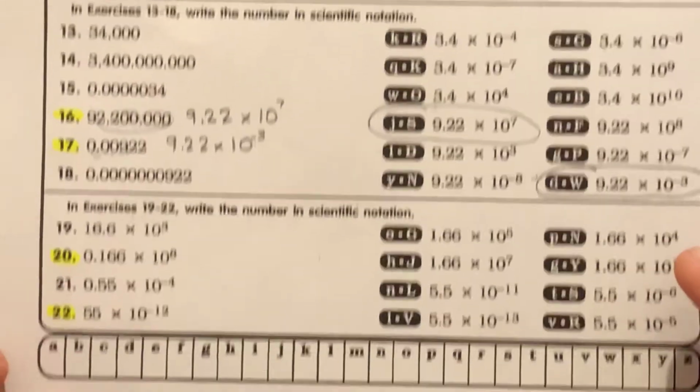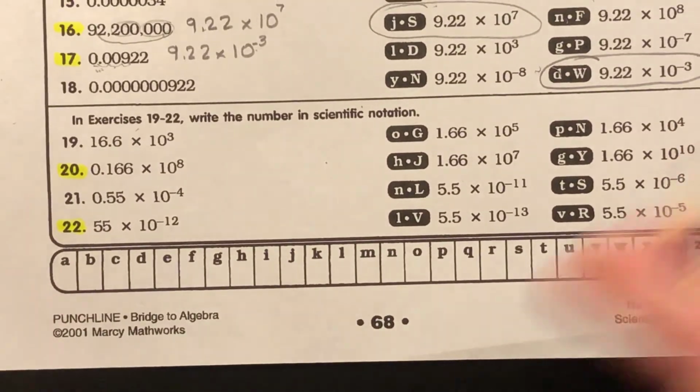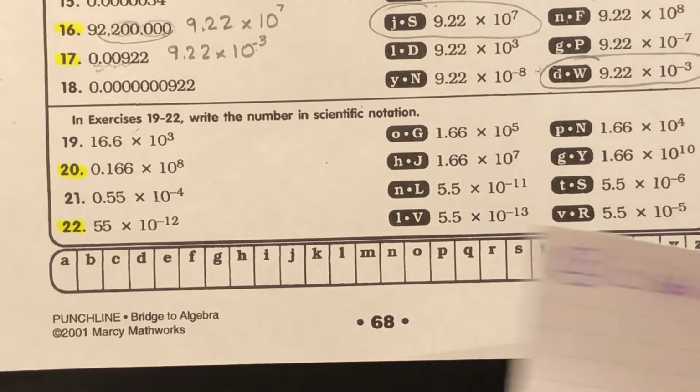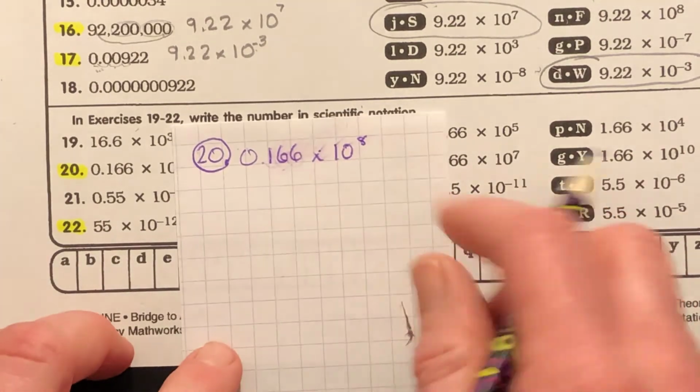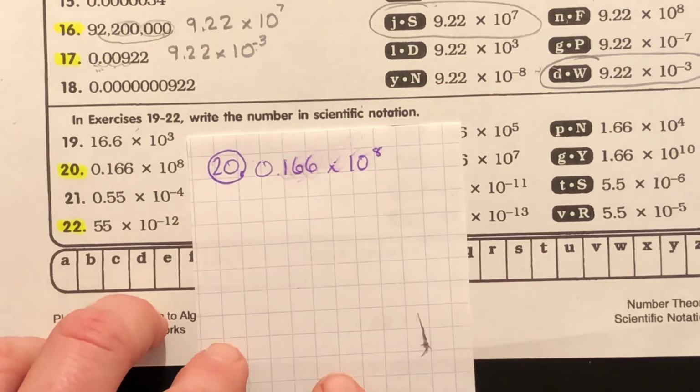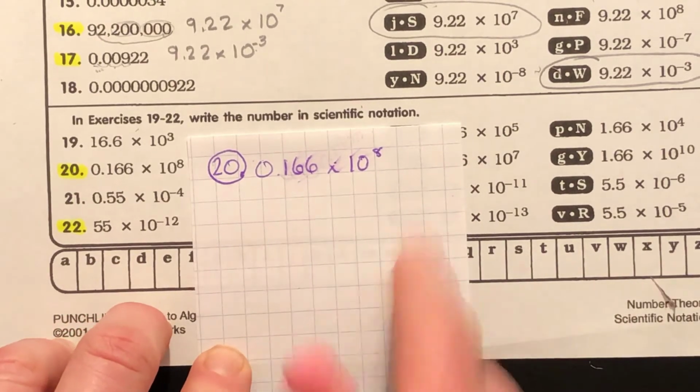Finally, let's do the bottom. It says to write these numbers in scientific notation. You might look at them and think at first that they already are written in scientific notation, but actually they're not. It's close, but it's not quite. So the best way, I think, to change these to scientific notation is to take what they wrote, see I copied it, put that in standard form. So the first thing I'll do is I'm just going to put it in standard form.